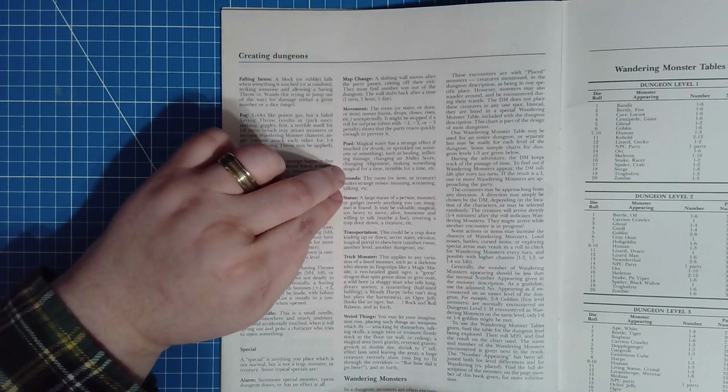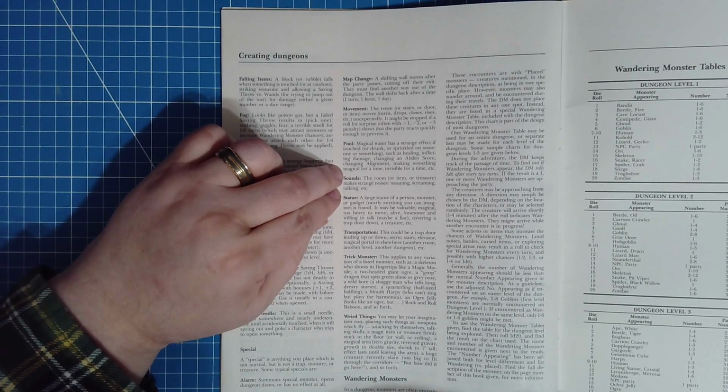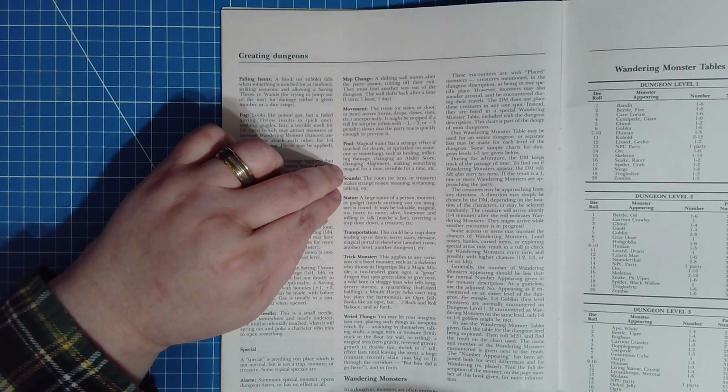Sounds. The room or item or treasure makes strange noises, moaning, screaming, talking, etc.